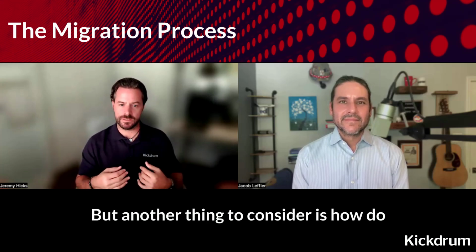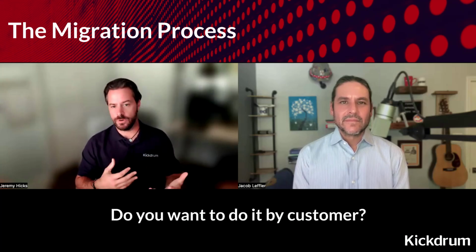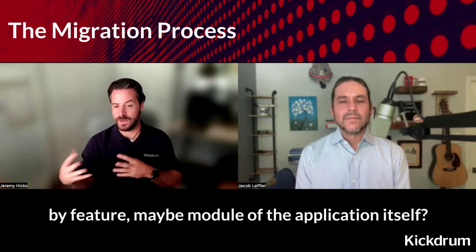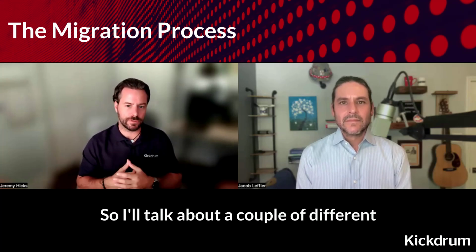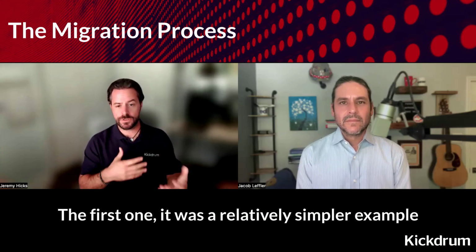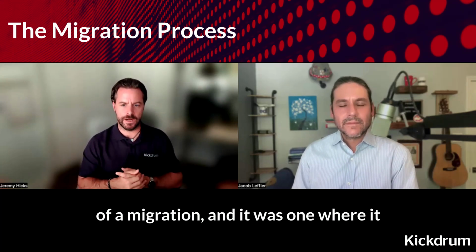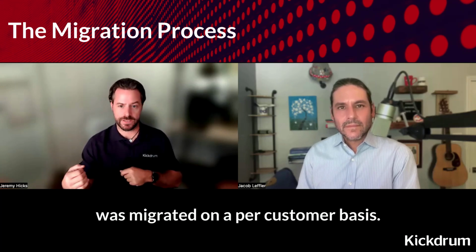But another thing to consider is how do you want to go about moving your application? Do you want to do it by customer? Do you want to do it by workload or by feature, maybe module of the application itself? So I'll talk about a couple of different case studies that we can refer to here. The first one, it was a relatively simpler example of a migration, and it was one where it was migrated on a per customer basis.